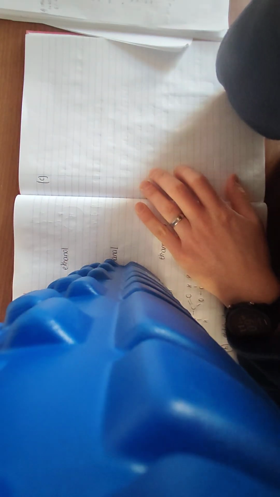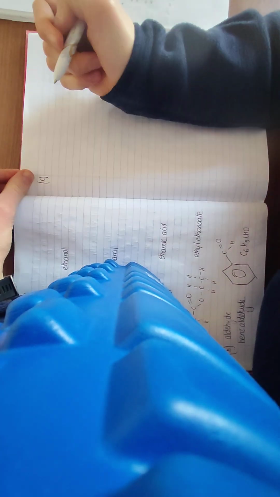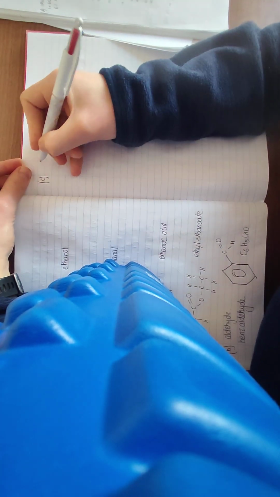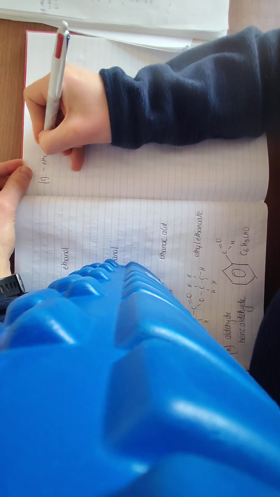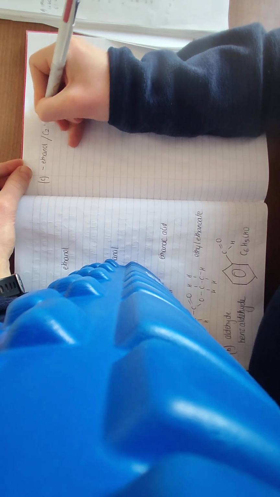What are we looking at now? C. Which of the compounds is present in high concentrations in whiskey? So that was my ethanol. Ethanol is the alcohol that we consume. So ethanol, or C2H5OH, or B, whatever you wanted to call it there.